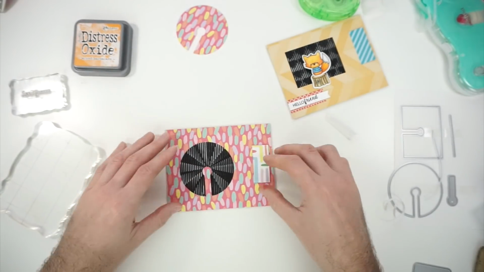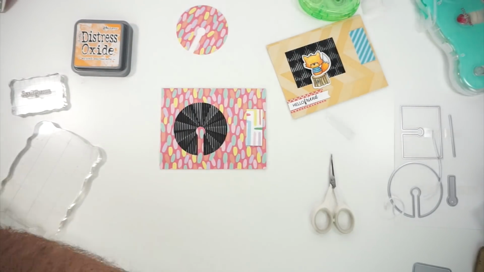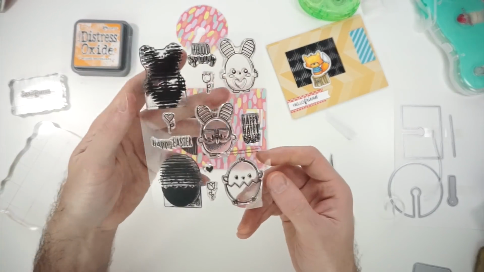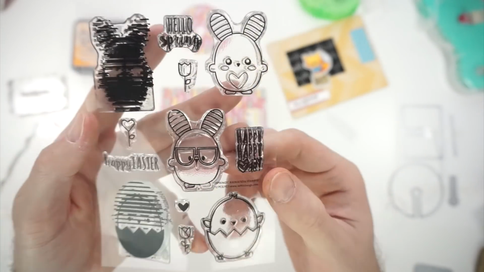So after closing the whole card up, we're just going to test it out, and it looks like it's working nice and smooth. And now the most exciting and fun part is picking out which characters you want to use to put inside of your window, or I should say on top of the window.